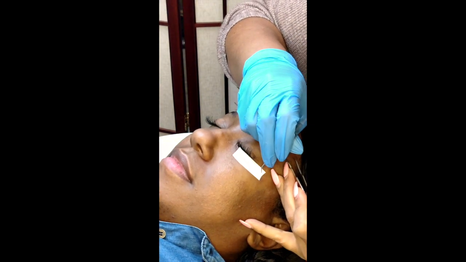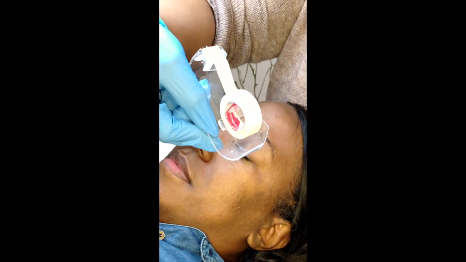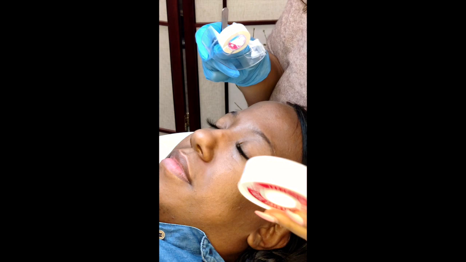And I have lash tape. I have all kind of tapes, but I stopped using the gel pads because they're kind of messy. And this is the lash tape. This is from Japan. And then I also use waterproof medical tape.